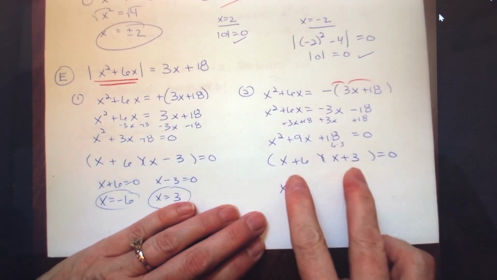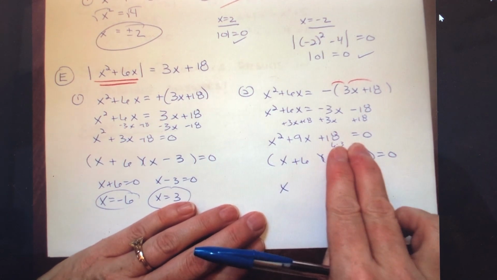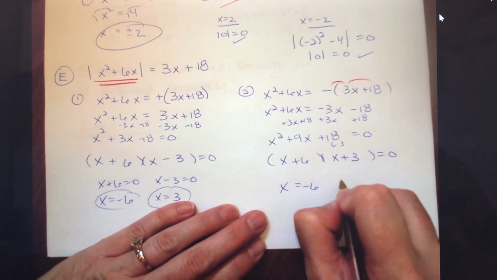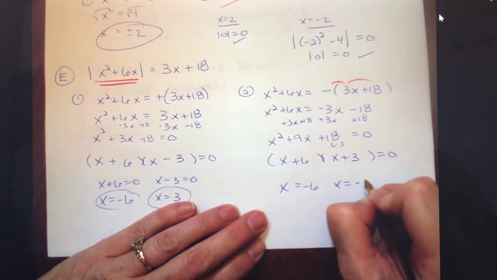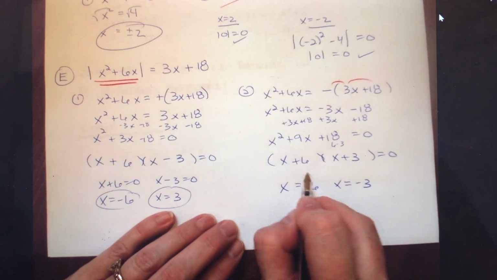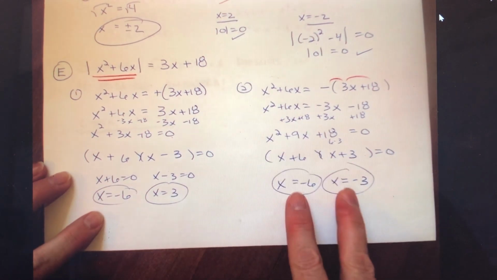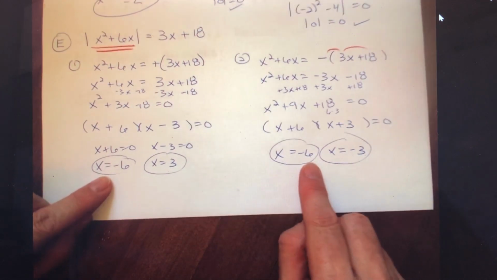So following the same thought with the zero product property, setting these equal to 0 one at a time and solving, we see that we get x equals -6 and x equals -3. So what I want to point out here is that we got two answers from this quadratic and two from this. There was a duplicate, however, and that's okay.